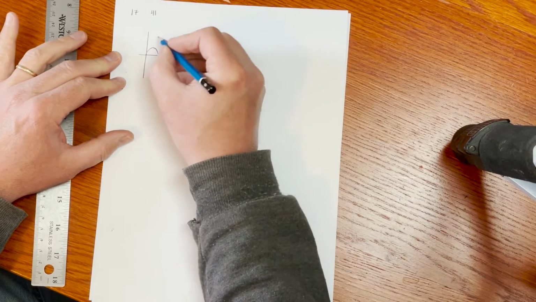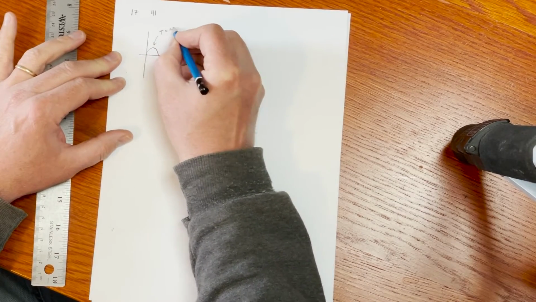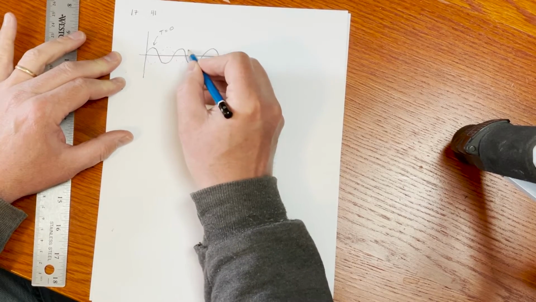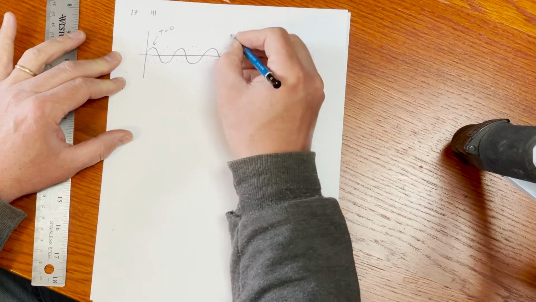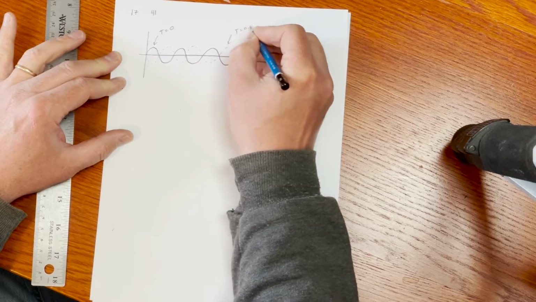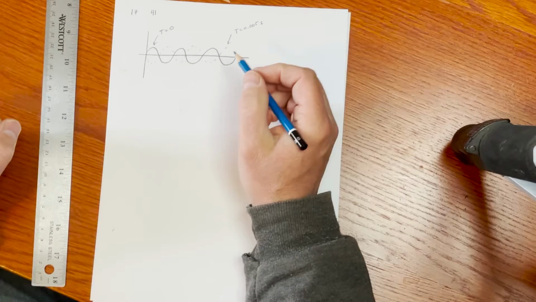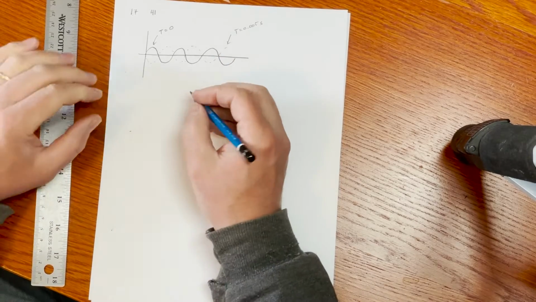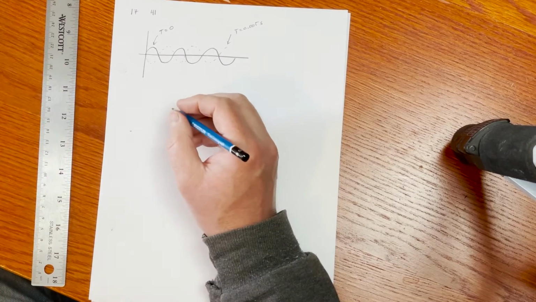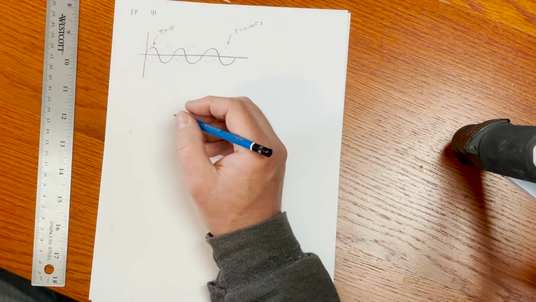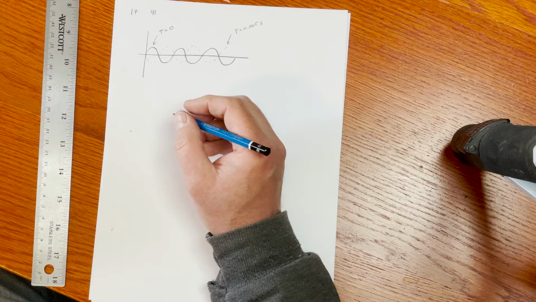And then this is observed at t equals 0, and then at some time later, it's moved a half a wavelength down, and that's at t equals 0.005 seconds, so a relatively speedy wave. And the question is, for this one, what is the amplitude and what is the speed of the wave, and also what is the frequency of the wave?